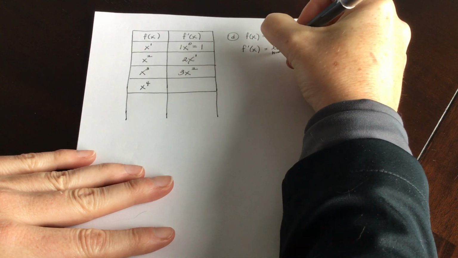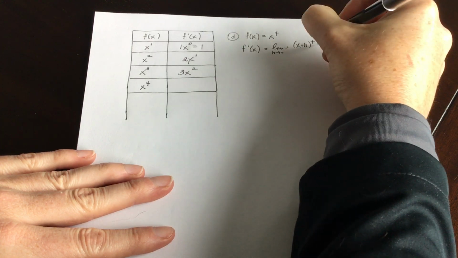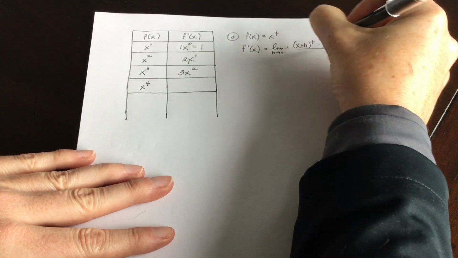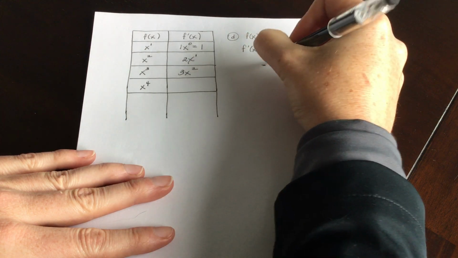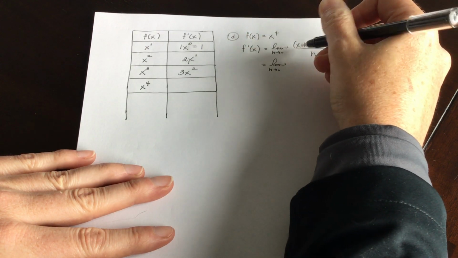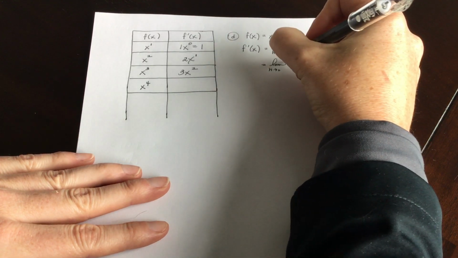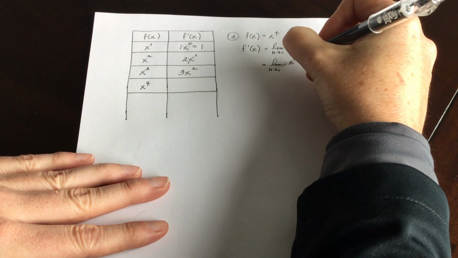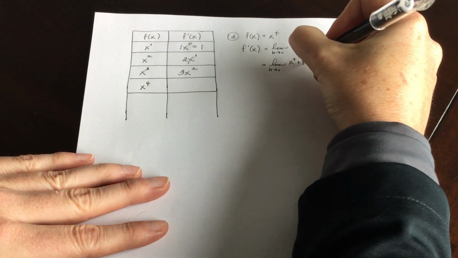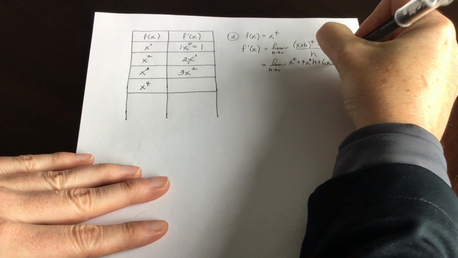It would be the limit as h goes to 0 of the quantity x plus h to the 4th minus x to the 4th, all over h. That would then turn into the limit as h goes to 0. Expand that using Pascal's triangle, 1, 4, 6, 4, 1. So we're going to go x to the 4th, plus 4x cubed h, plus 6x squared h squared.